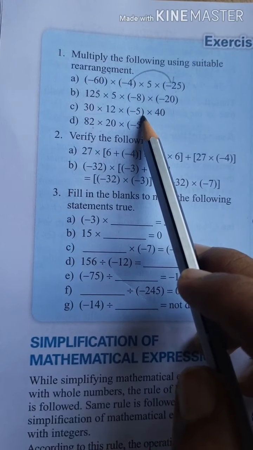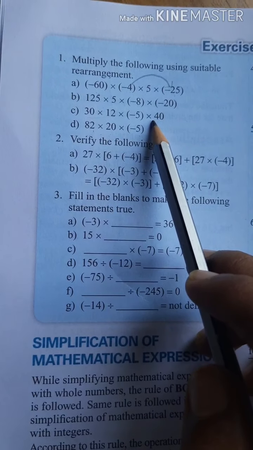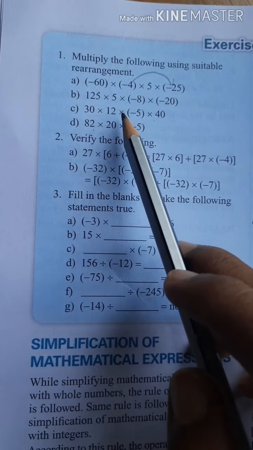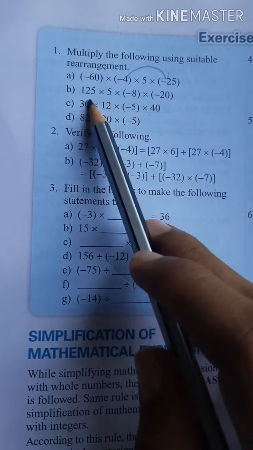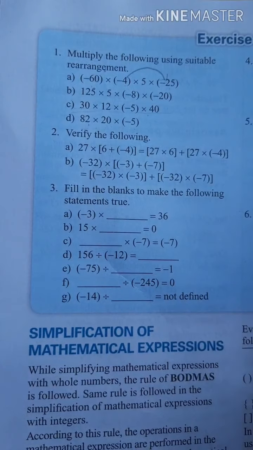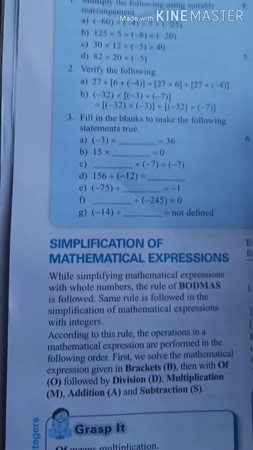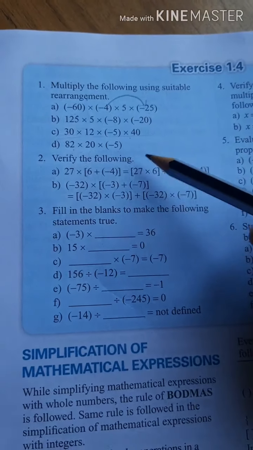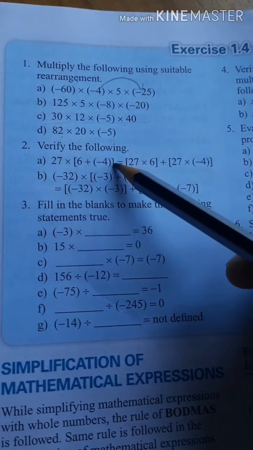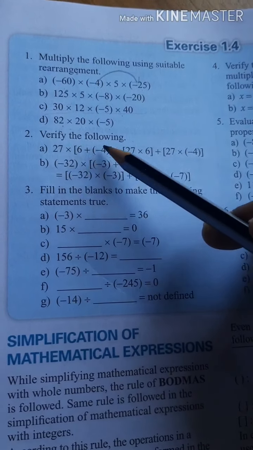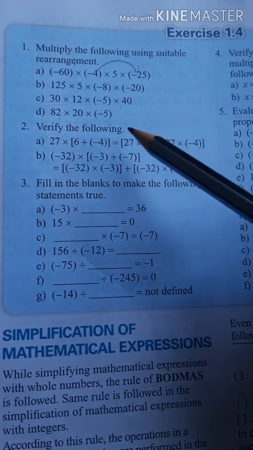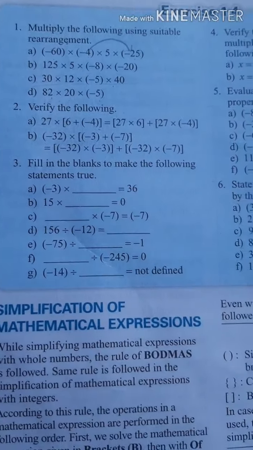Here also, which numbers do you want to multiply? 5 into 20 is 100. So you can multiply. Check which numbers you will multiply. It should be in the form of 100, 200, 300. So you do like that. Then verify the following. Verify means you solve the left hand side and solve the right hand side, and check whether you are getting the same answer on both sides or not.